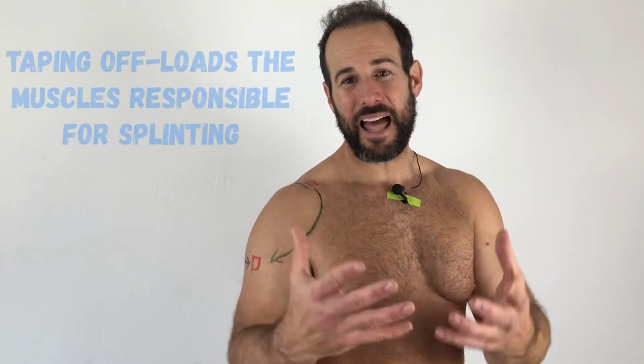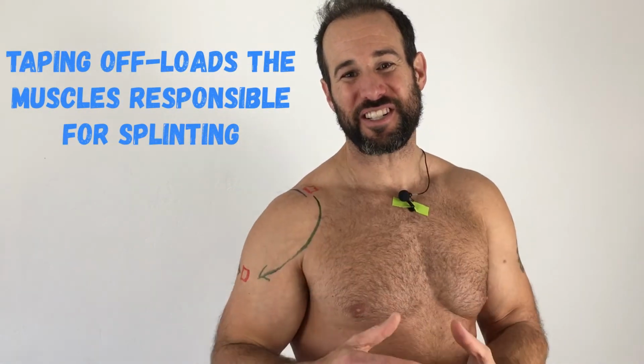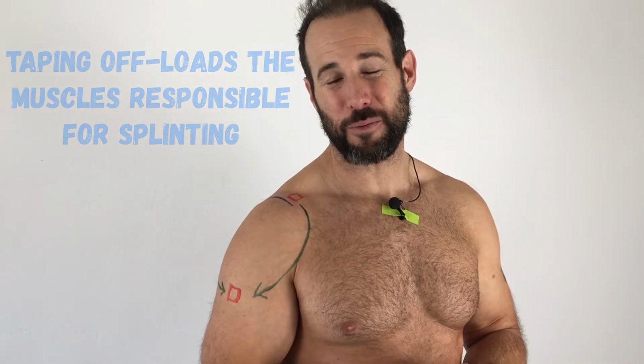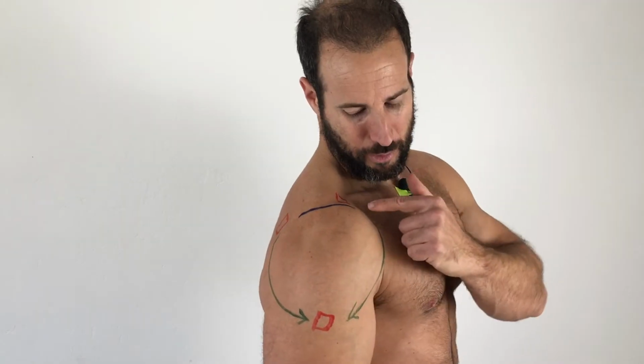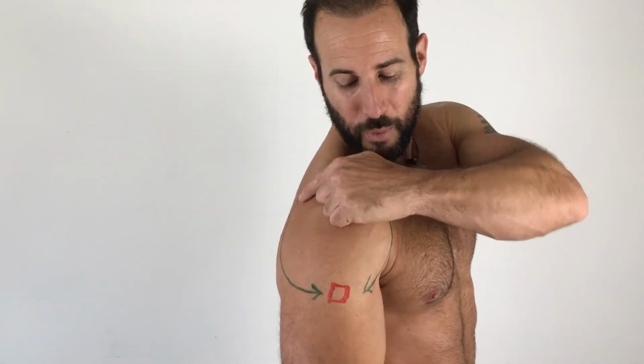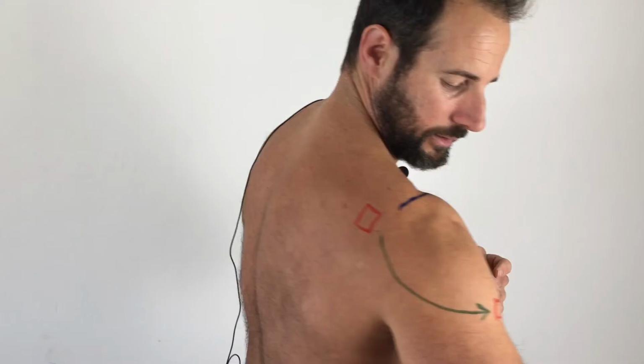This is going to help relax those muscle spasms and those contractions that contribute to so many chronic pain syndromes. Now, you're going to need 3 pieces of tape in order to do this. And if you'll notice here on my arm, you'll see that there are 3 red squares that are shown here.